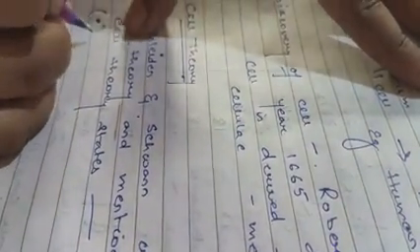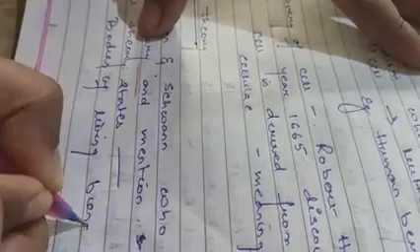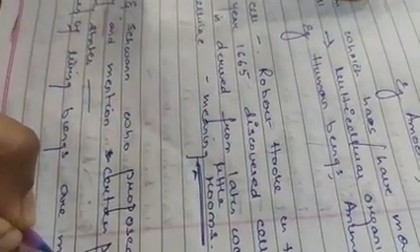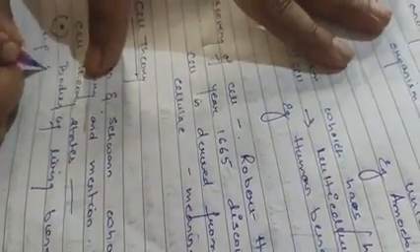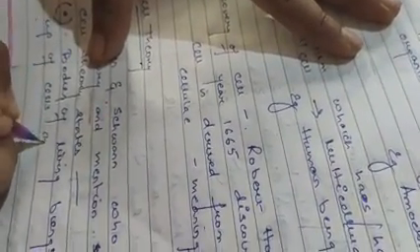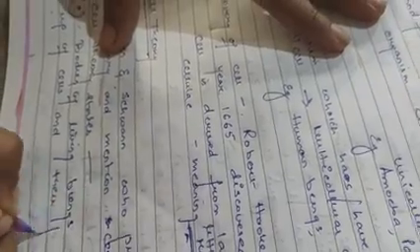Number 1, bodies of living beings are made up of cells and their products.